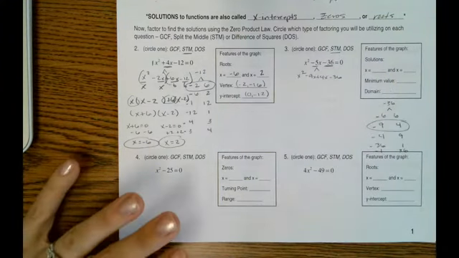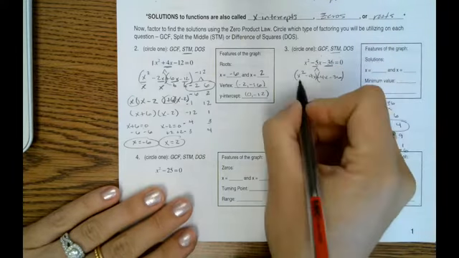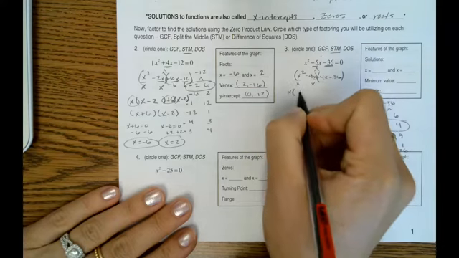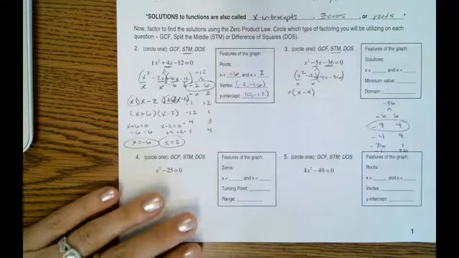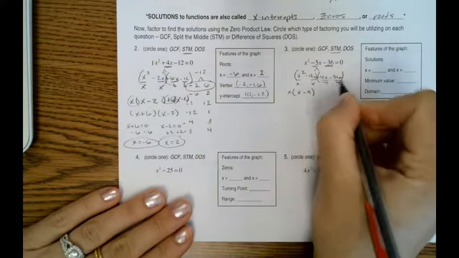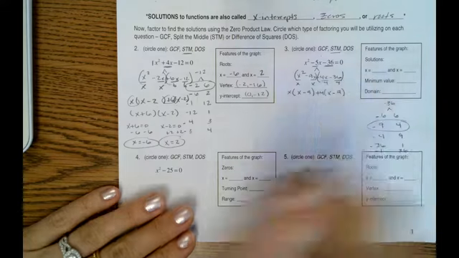Okay, so we keep those first two terms the same. We split that negative 5x into negative 9x and 4x. And now we can group and then do our GCF. So here we have an x in common, and we factor that out. In our second set, we'll have a 4 in common, and we'll factor that out.